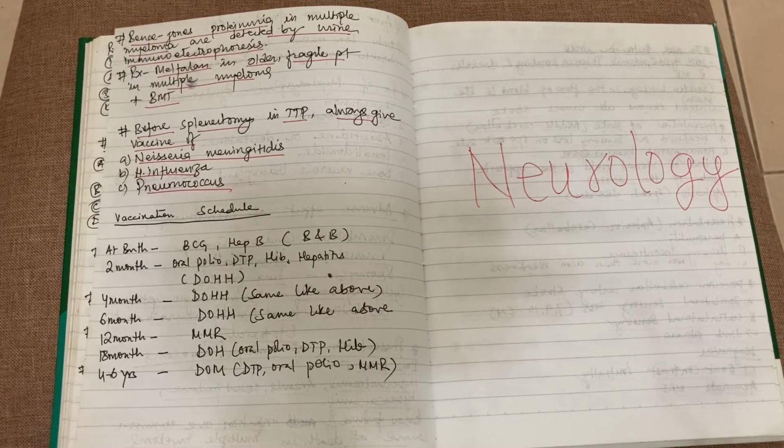So here we finish hematology and other associated topics. So here we come to neurology. So what is there in neurology? Let's see.